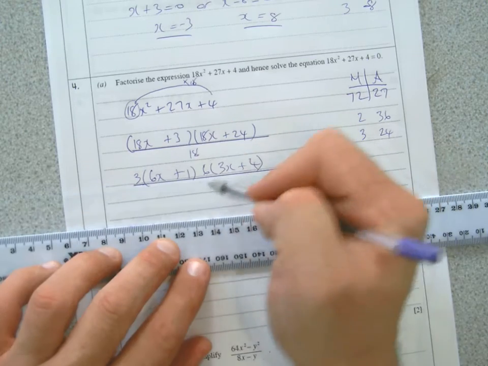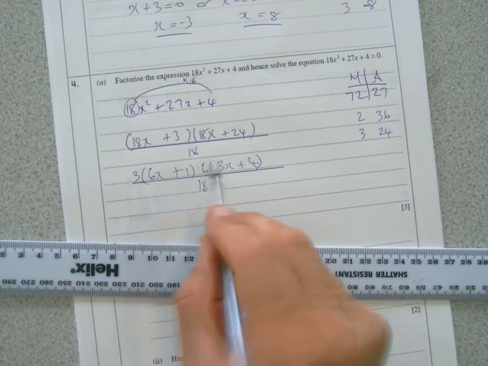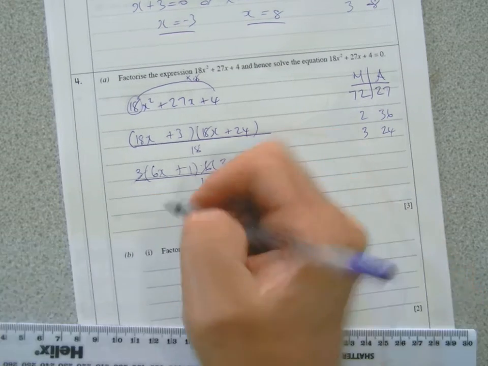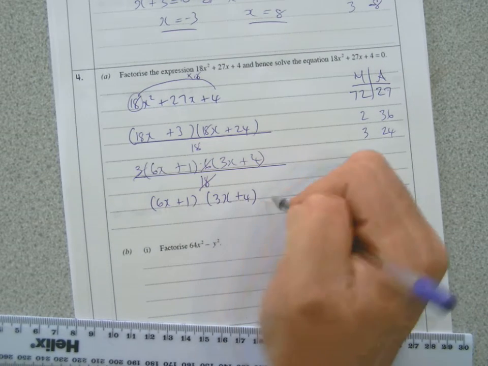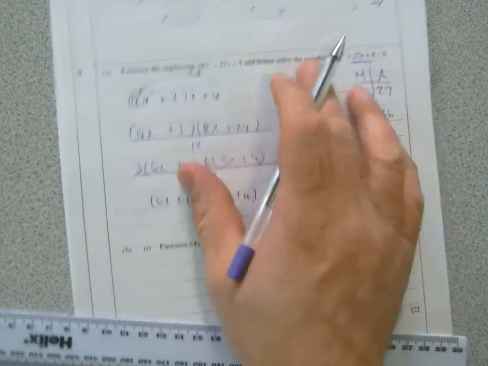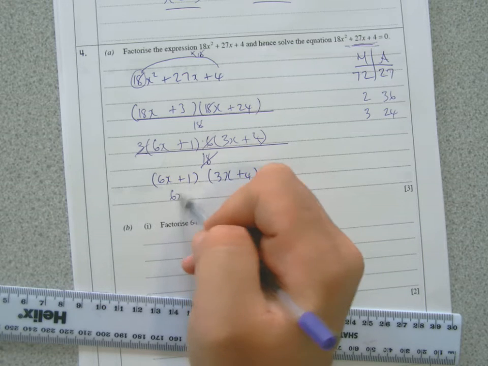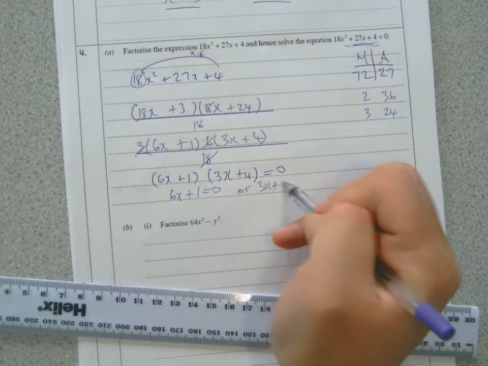Of course, I hope you notice that the 3 and 6 on the top, we're multiplying them, aren't we? And 3 times 6 is 18. So they cancel. So we end up having 6x plus 1, 3x plus 4, and that's equal to 0, in terms of what they want us to do here, hence solve. So you put the first one equal to 0: 6x plus 1 equals 0, or 3x plus 4 equals 0.